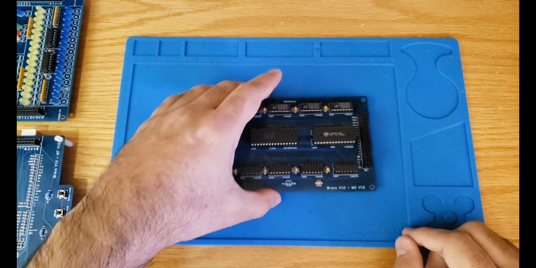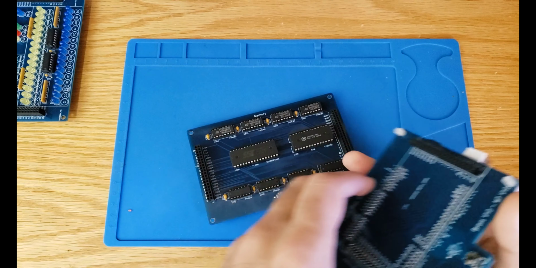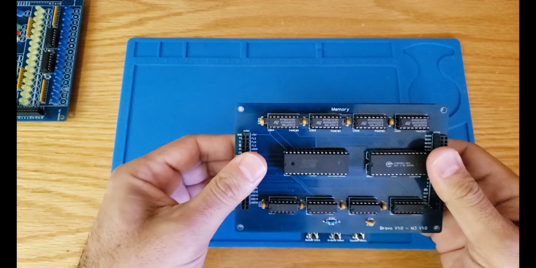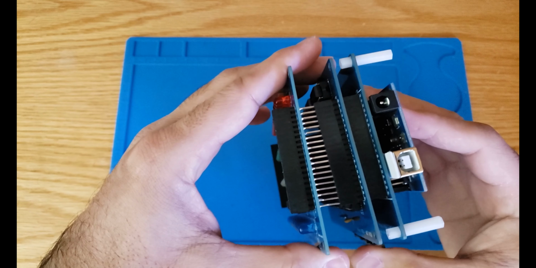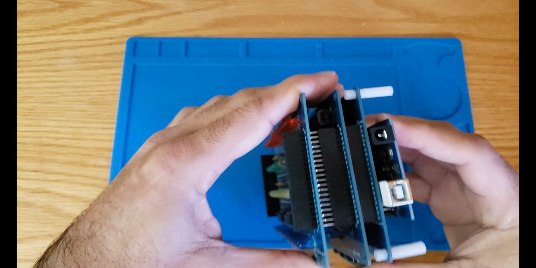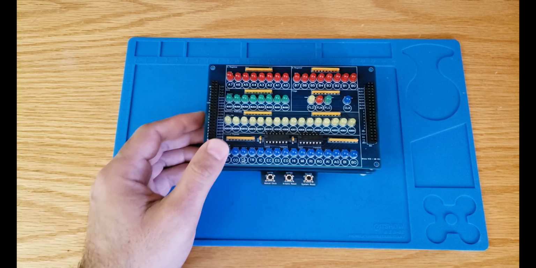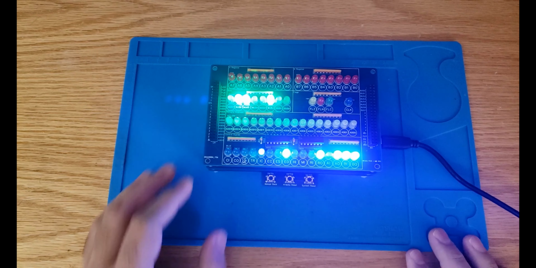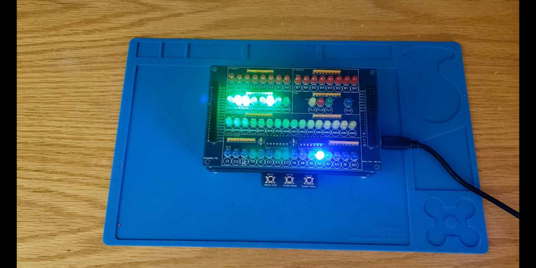All right, so let's go ahead and test our flash memory. I'm going to mount it to our Arduino shield, and I'm also going to add our LED board as usual. With that, let's connect the power, and we should be good to go. Now let's have a quick look at the sketch and see what we have, and then we're going to come back to the LEDs.